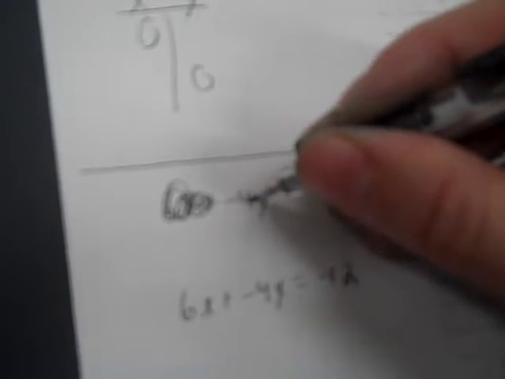X is 0, so eliminate 6x from the equation. Dot your negative 4, circle it. Divide by negative 4, divide by negative 4. So negative 12 divided by negative 4 is 3. Y is 0, you get rid of your negative 4y. Dot your x, circle it, and divide. Negative 12 divided by 6 is negative 2.